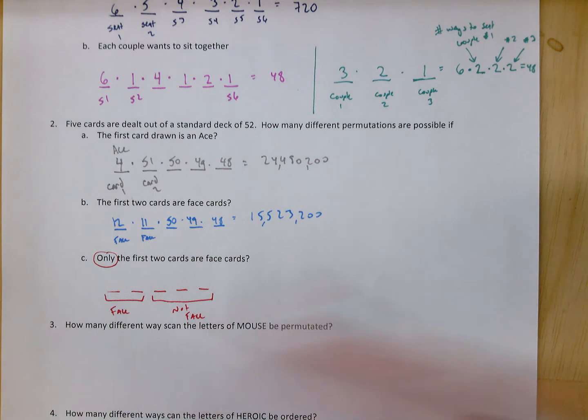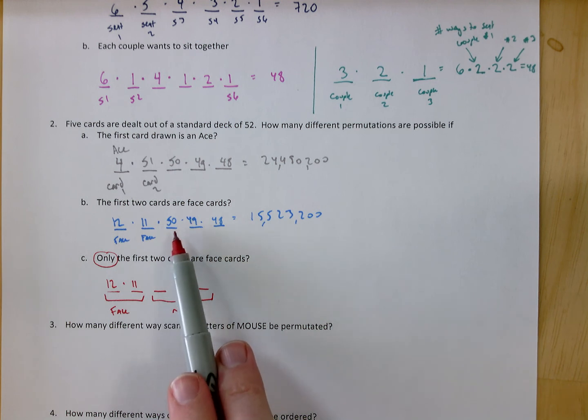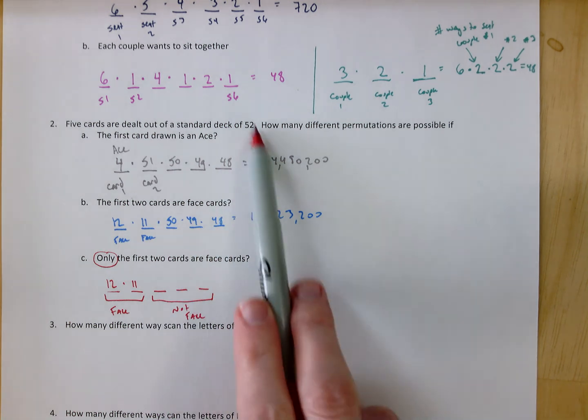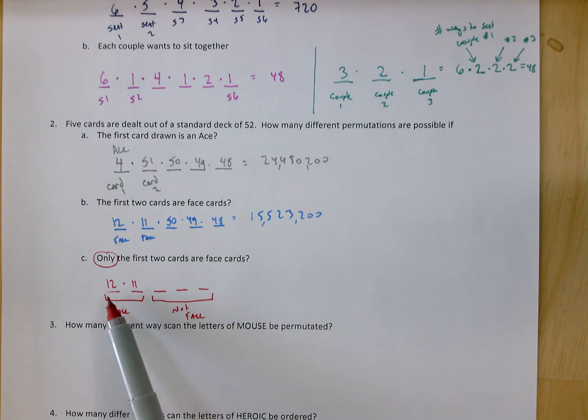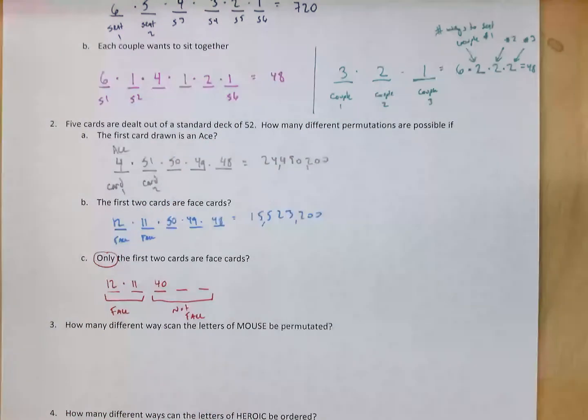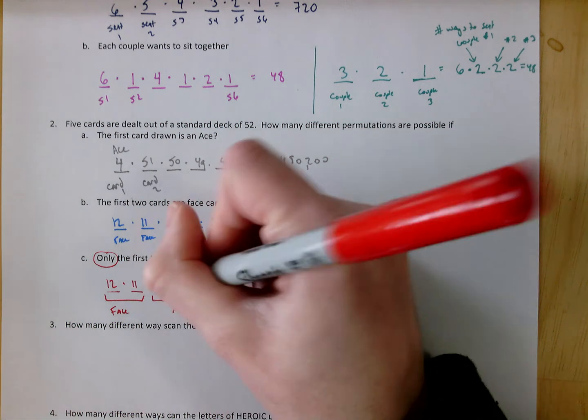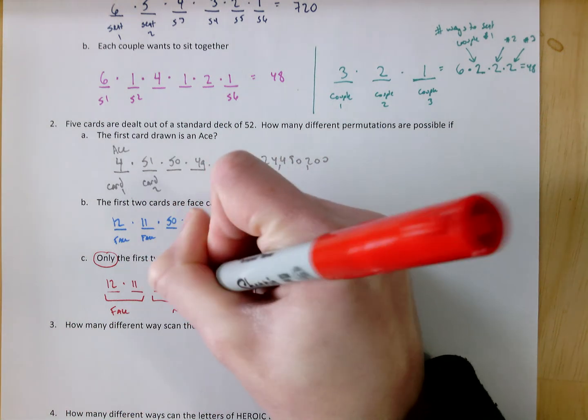Okay, so the first 2 have to be face cards. So just like before, we got 12 face cards, and then we have 11 options left once we put that one down. But now this one can't be a face card. So I don't have 50 options left anymore because some of those 50 cards are face cards. If there's 52 in the deck and 12 of them are face cards, that leaves me with 40 that are not face cards, right? You got the ace through 10 for 4 different suits. So there are 40 cards left that are not face cards. And then 39 and then 38.